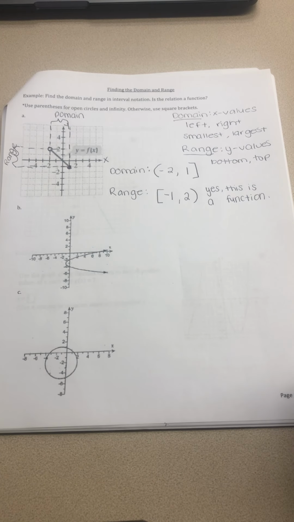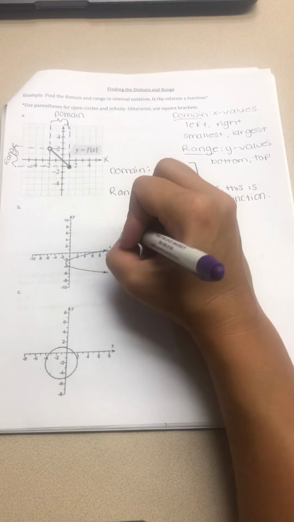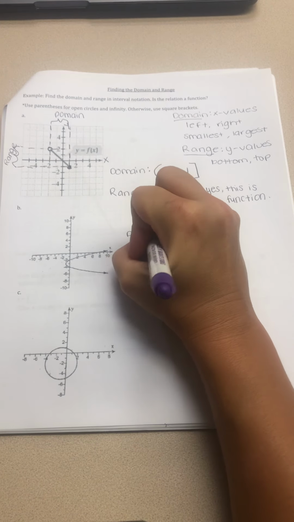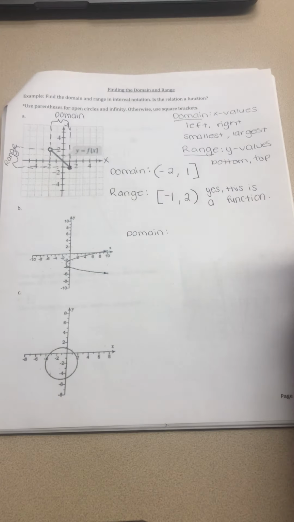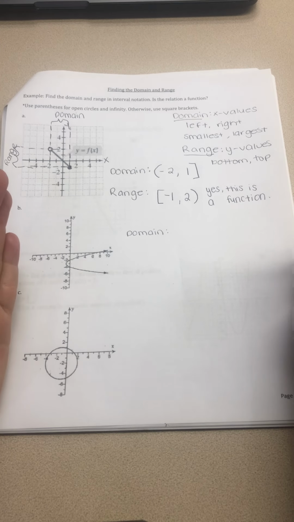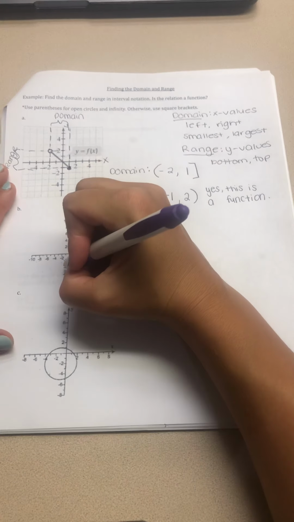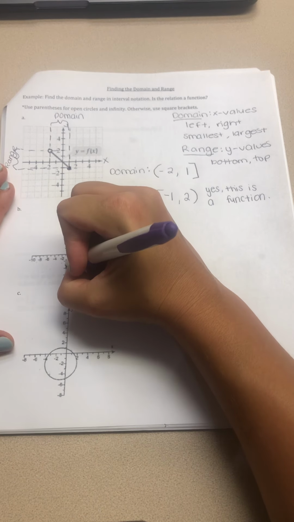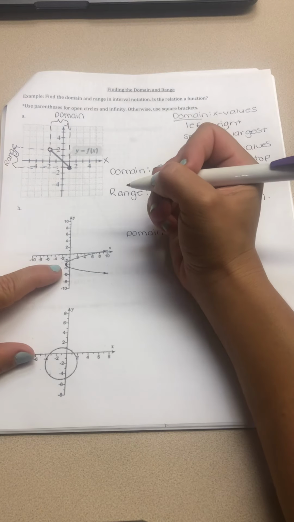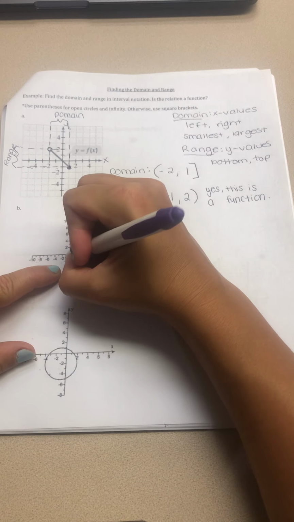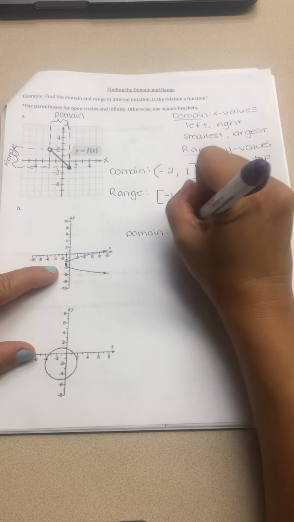All right, for example B, same concept for our domain and range. Starting off with our domain, we are starting from the furthest left x value, and then we're going to the furthest right, from the smallest to the largest x values. So I see this is the furthest left, smallest value for my x's, which is at -1.